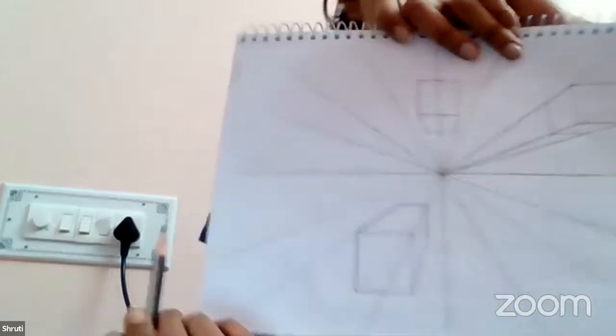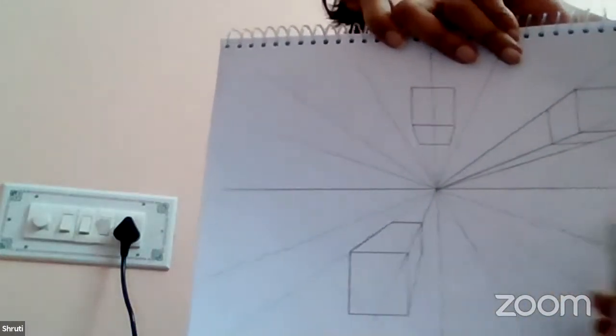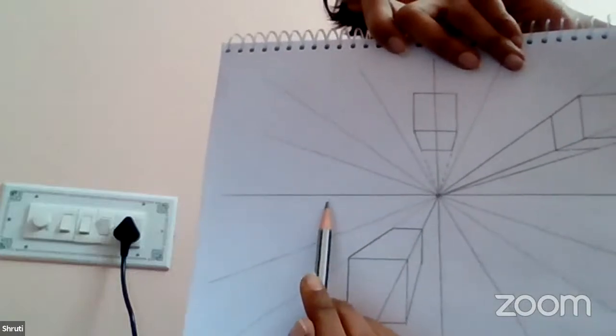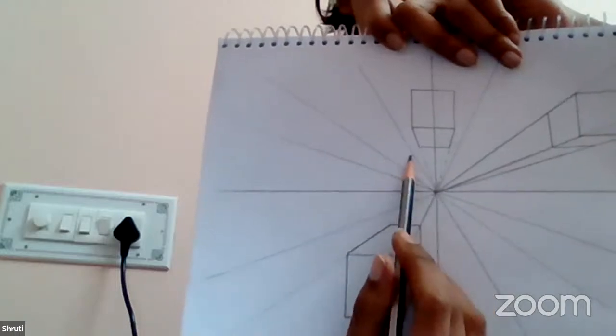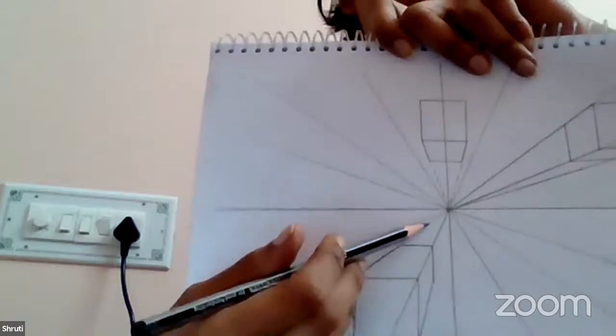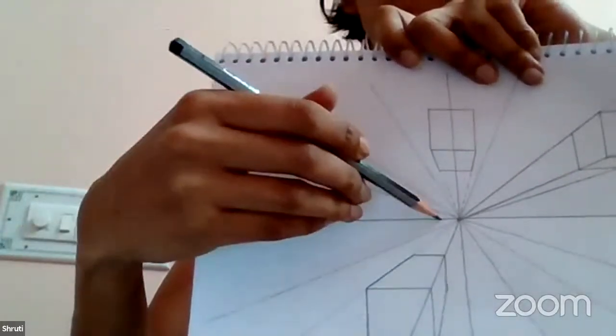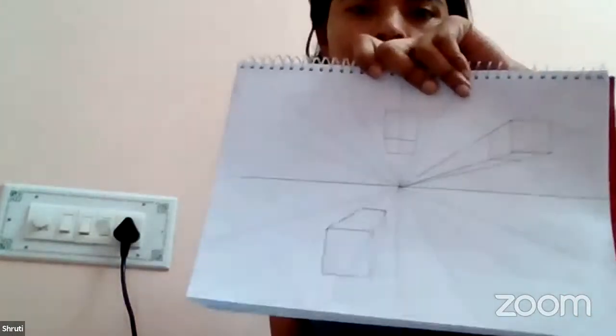So we'll start with 1 point perspective right now. This line over here, the middle one, is the horizon line. This is my viewpoint. This is where I'm looking. So the things that I'm looking up to would appear like this. Basically, all the lines converge into 1 point. That is your 1 point perspective. That is the starting of perspective.